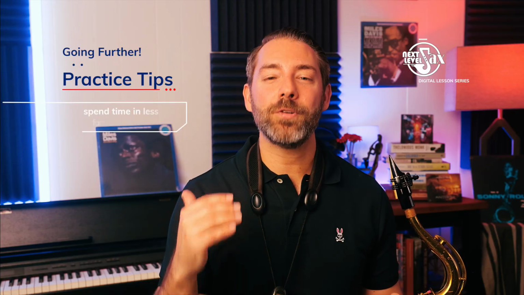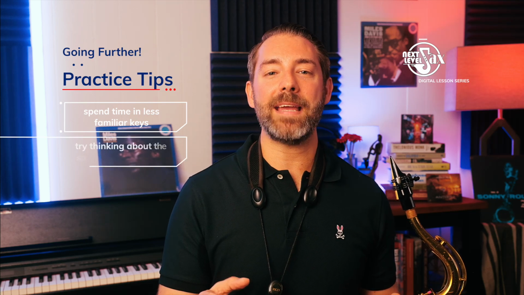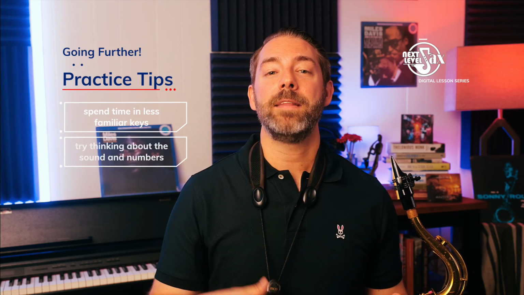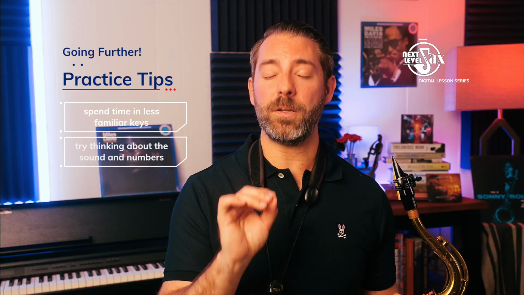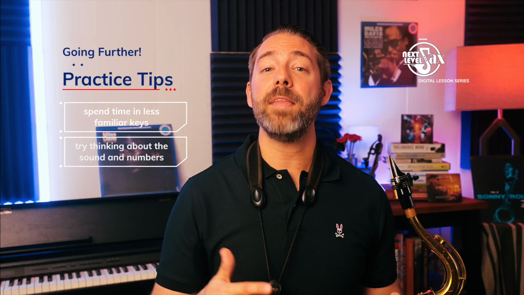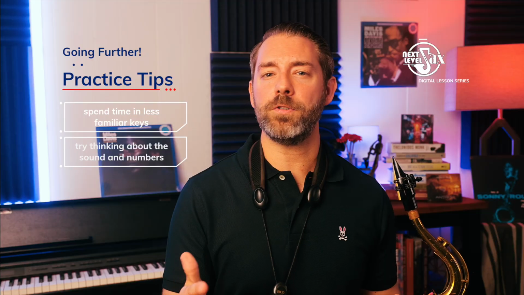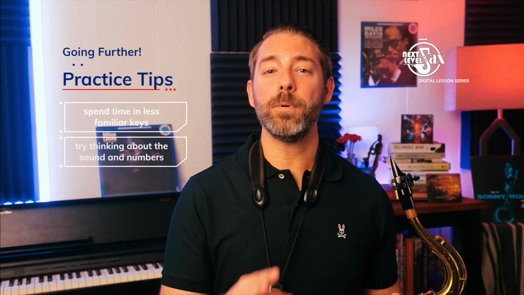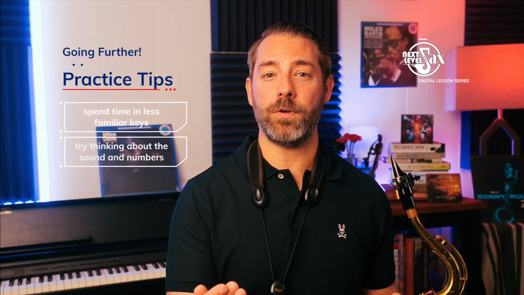The next step would be to transpose these into other keys. Really focus on those unfamiliar keys and think about a couple of ways to do this. Think about how can I do this by ear, simply not thinking about anything but really just listening to the sound, and then think about what are the intervallic relationships in terms of what are the numbers related to the chord. Those are both super important approaches that kind of combine to give you the ultimate result.